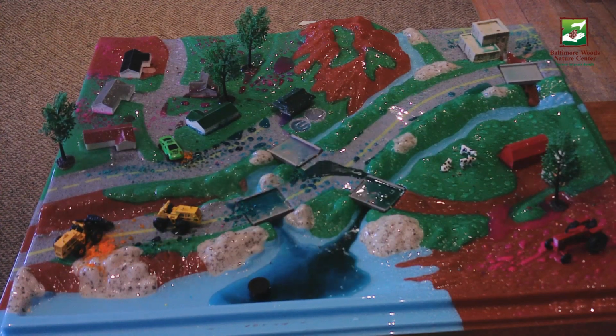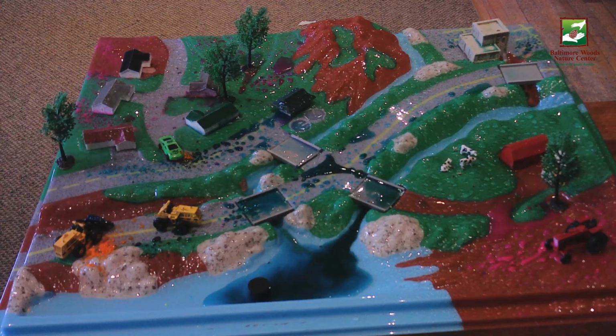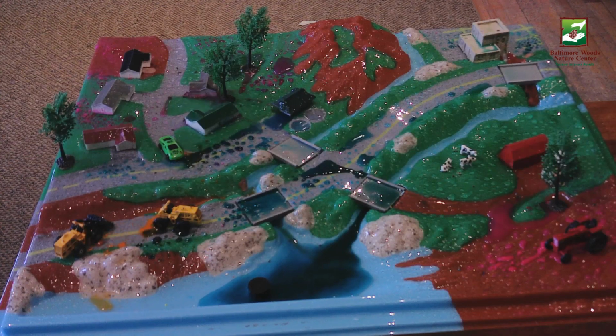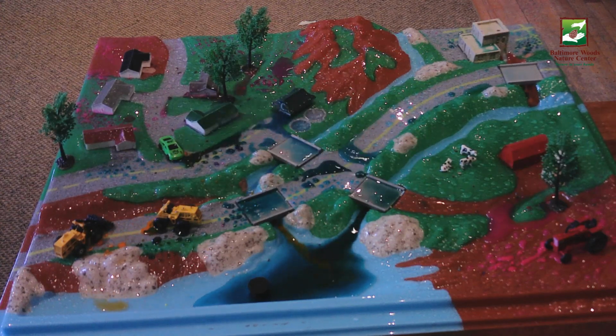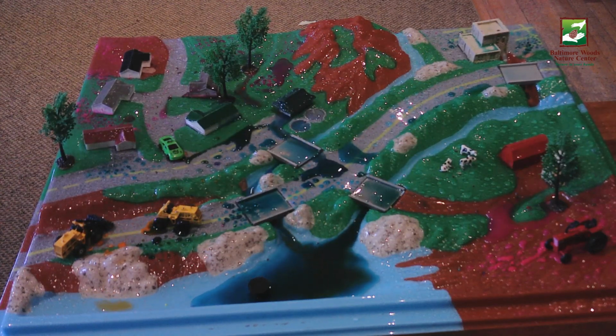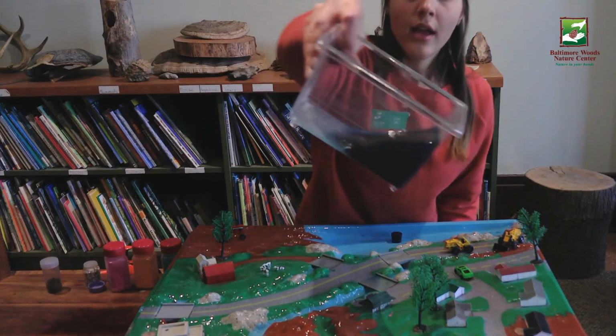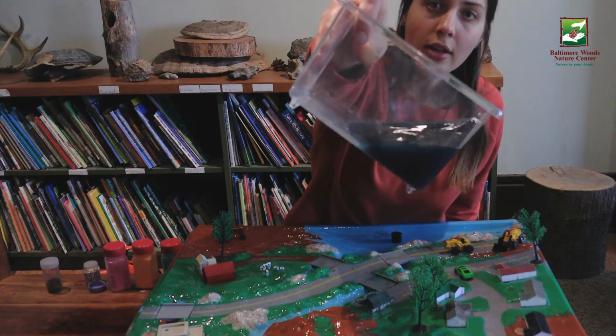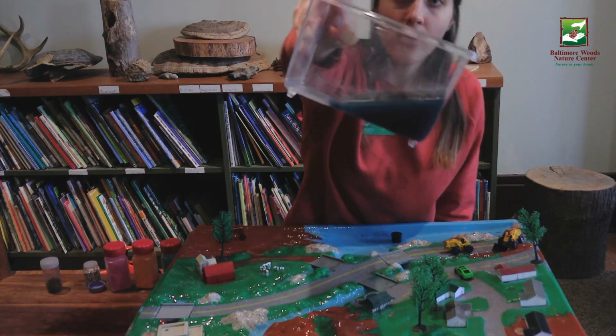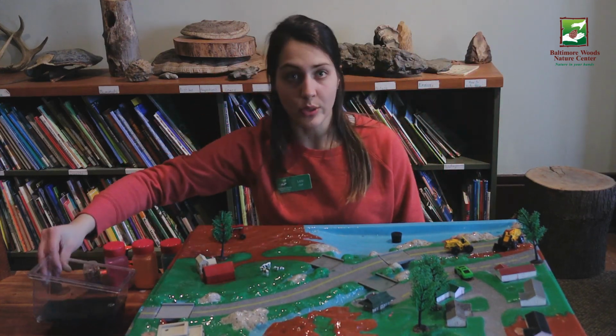I'm going to drain the lake so that we can really see what color this water has turned now that we've made it rain on our watershed model. All right, so I drained the lake, and you can see that the rainwater picked up quite a few of those colored powders, or those pollutants, on its way through the watershed.